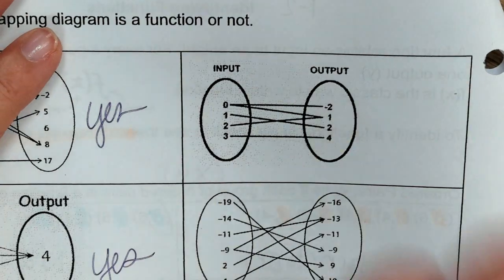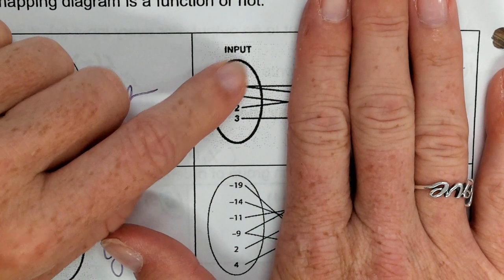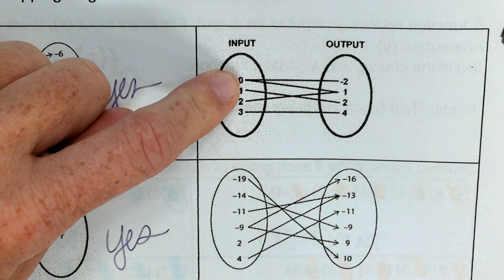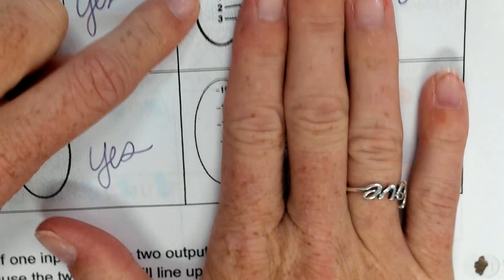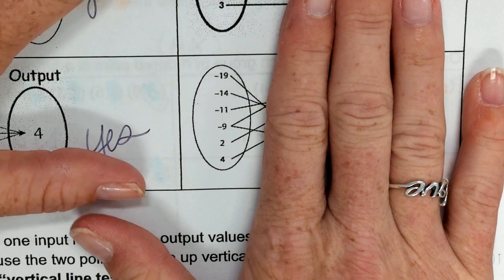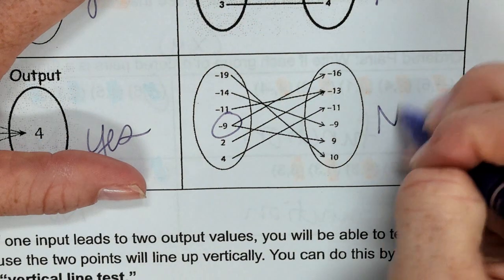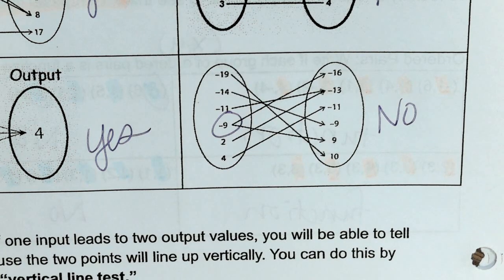Okay, go over here. Cover it up. No. Why is this one no? The 0 has two outputs. No. How about this one? No. What's wrong with it? The -9 has two outputs. That would mean -9 would repeat itself. It would say -9 has this and -9 has this.